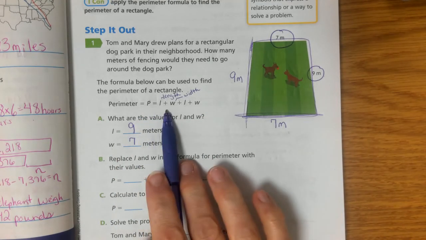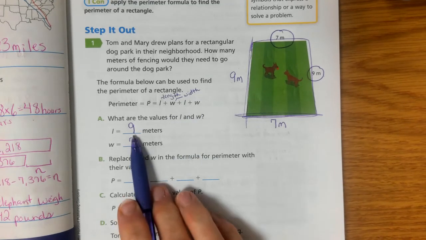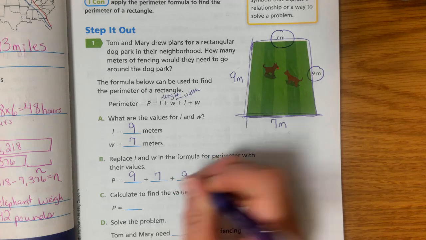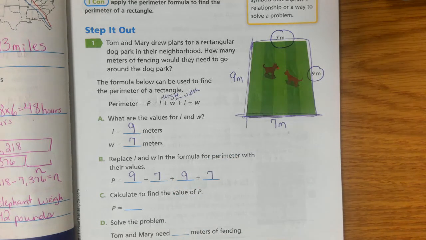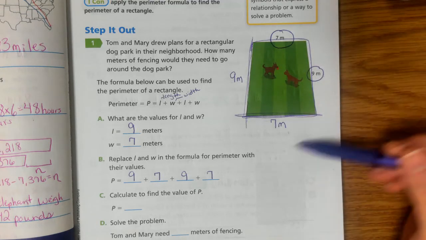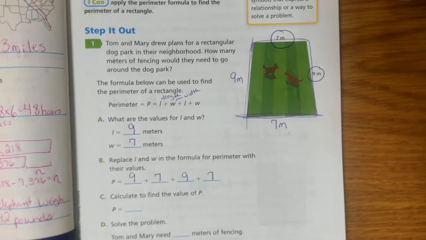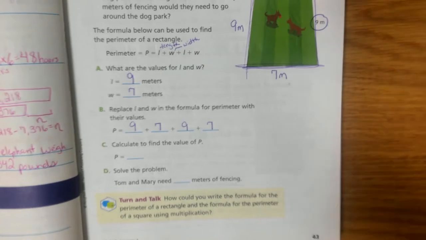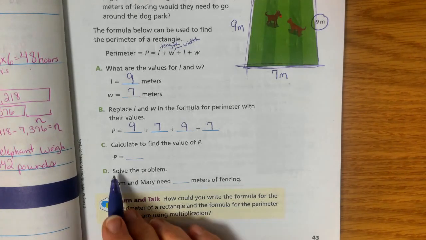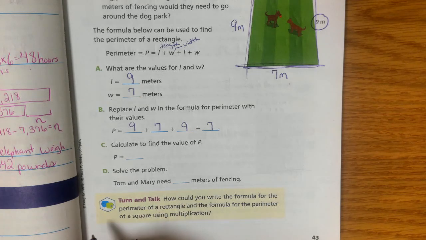So length plus width plus length plus width. We're going to do 9 plus 7 plus 9 plus 7. We're going to add up all the sides around our rectangle. So to calculate the value of P, I'm going to add all of these together. The value of P is perimeter.